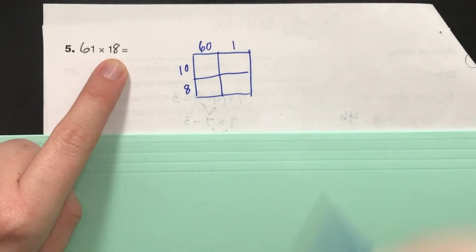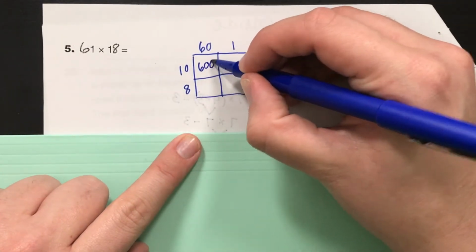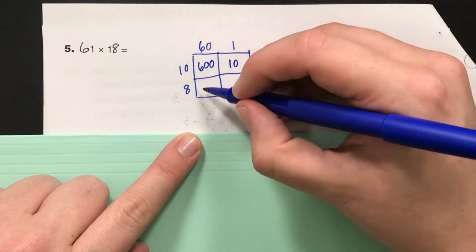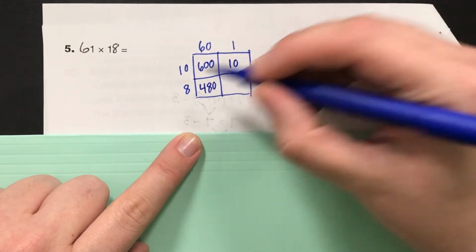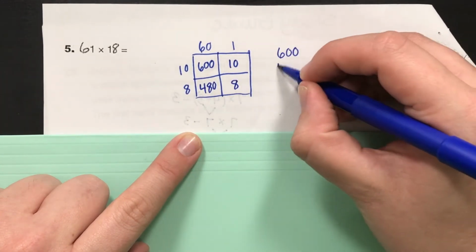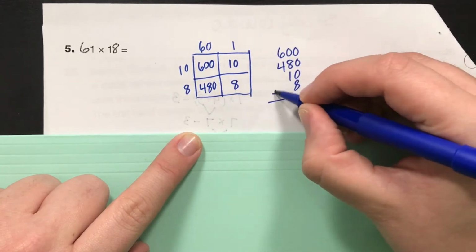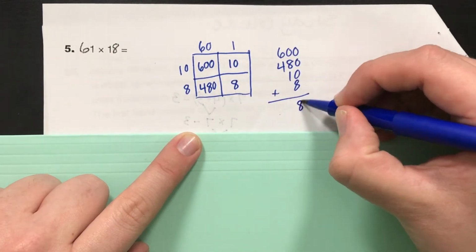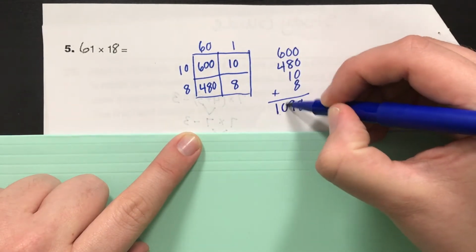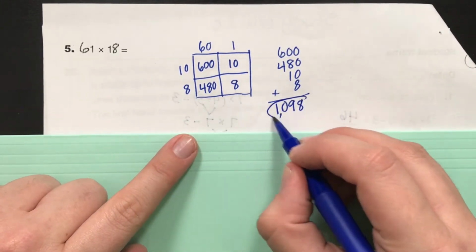So now I'm going to do my multiplication inside. 10 times 60 is 600. 10 times 1 is 10. 60 times 8 is 480. And 8 times 1 is 8. So now I just add those up. I get 8 here. 8 plus 1 is 9. 6 plus 4 is 10. So 1,098.